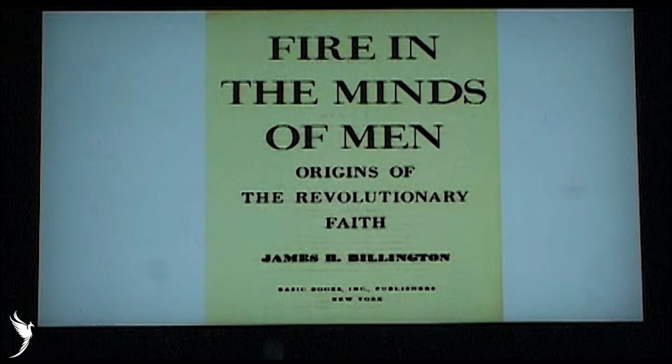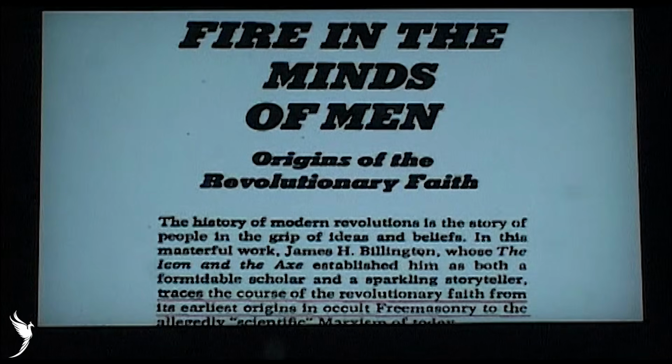Now, in the book, Fire in the Minds of Men, the inside cover says, the history of modern revolutions is the story of people in the grips of ideas and beliefs. In this masterful work, which was his first book, James Billington establishes himself as both a formidable scholar and a sparkling storyteller. In this book, he traces the course of the revolutionary faith from its earliest origins in occult Freemasonry to the allegedly scientific Marxism of today.